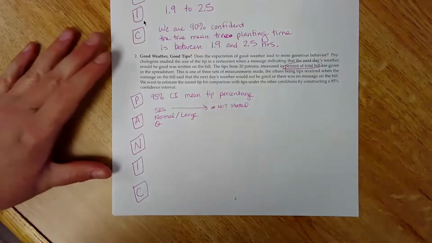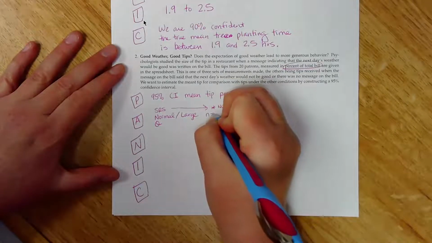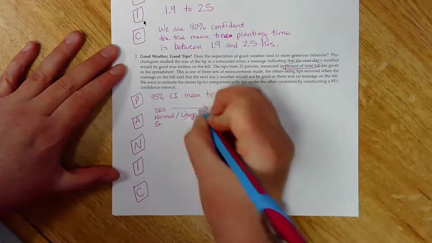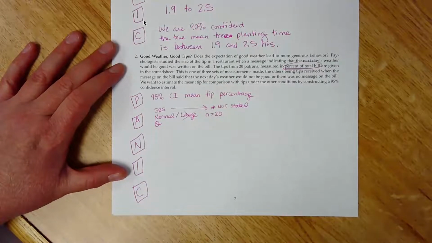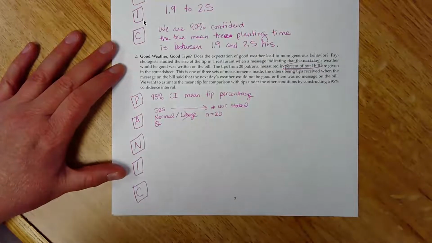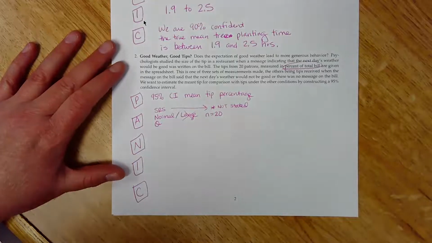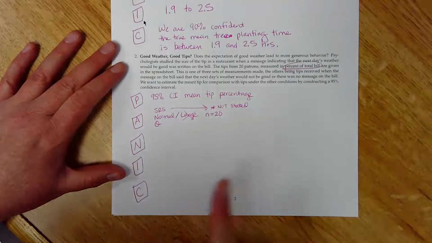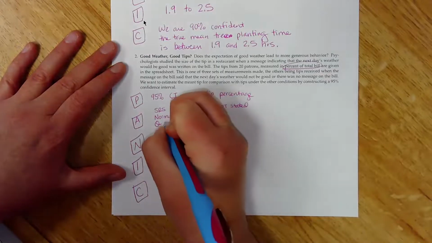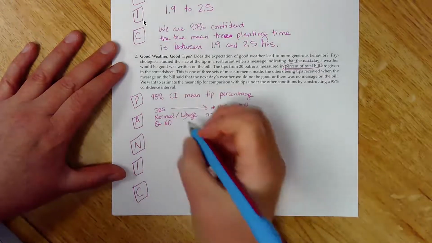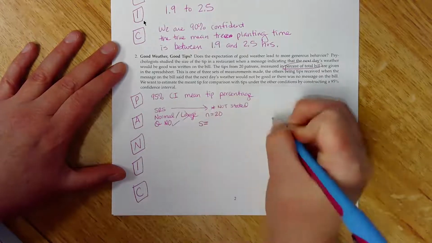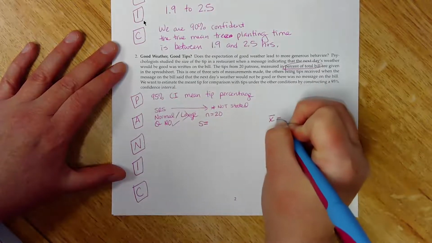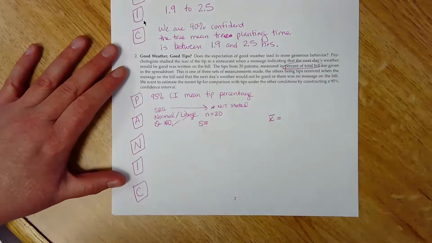Normal and large. So we have n equals 20, a sample size of 20, which certainly is not large enough. So we're going to need to make a normal probability plot since it does not state on here that we can assume the original population was normally distributed. And then there is no sigma here, so no population standard deviation. So that means we also need to go find S. So we'll do that when we go look at the spreadsheet with the data on it.